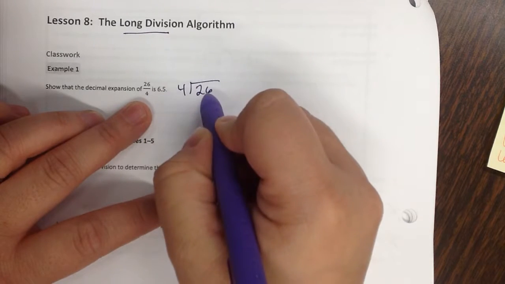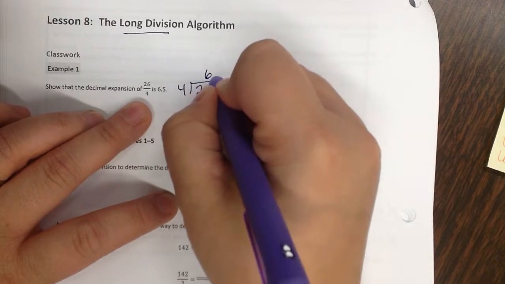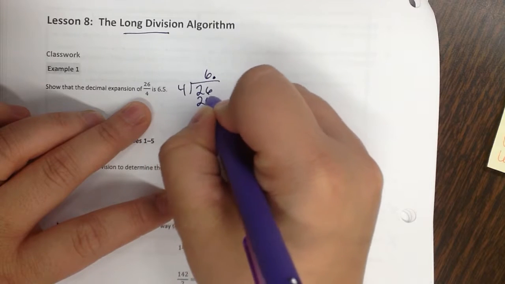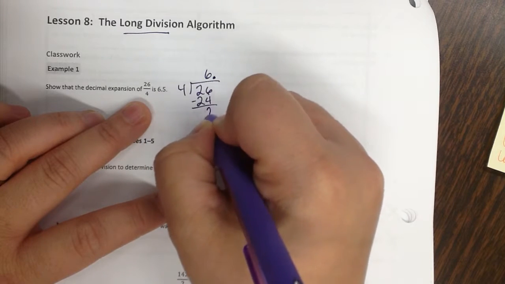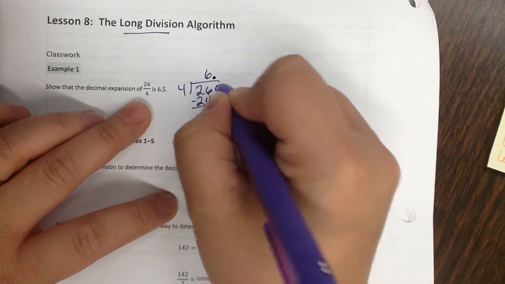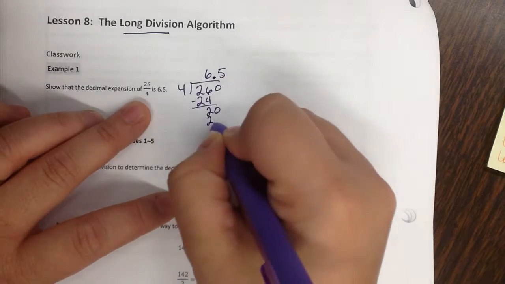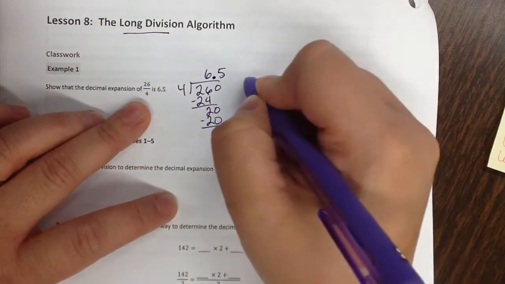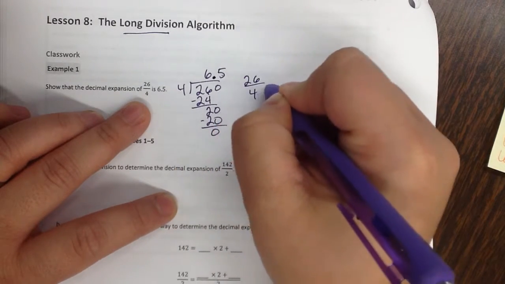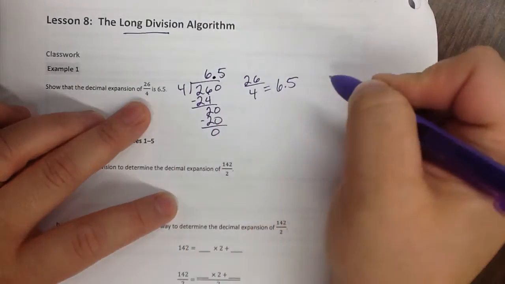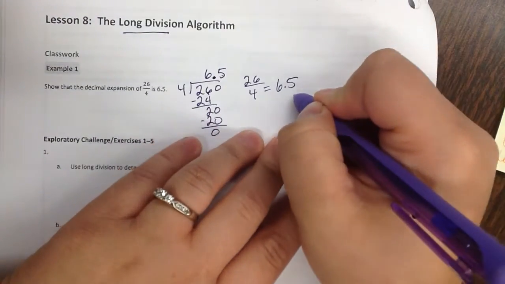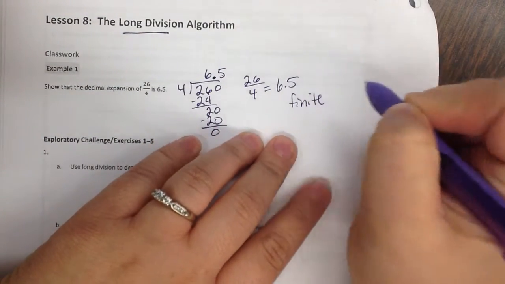Okay, 4 goes into 26 6 times. 6 times 4 is 24. We subtract and we get 2. We add a decimal, put a 0, bring it down. 4 goes into 20 5 times. 5 times 4 is 20. We subtract and we're done. So 26 over 4 is 6.5. And that is finite. It ends.